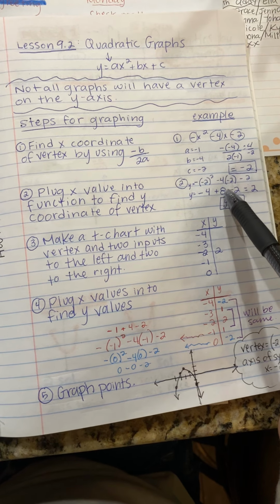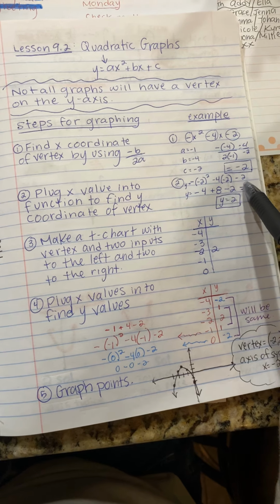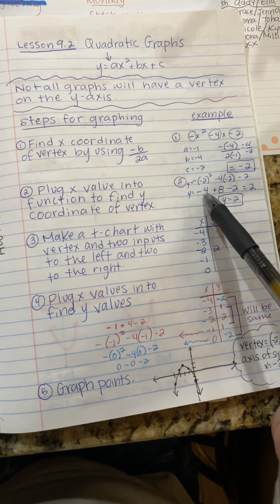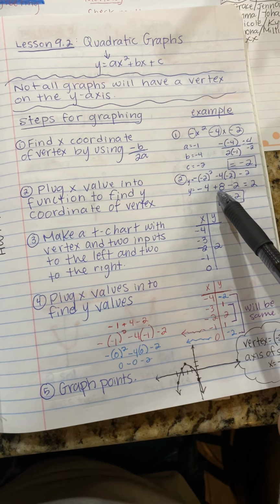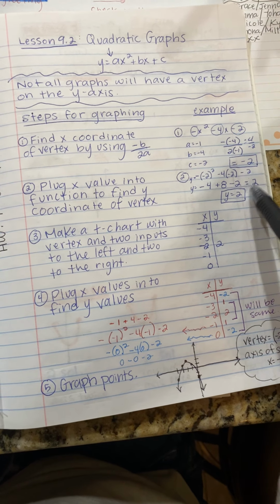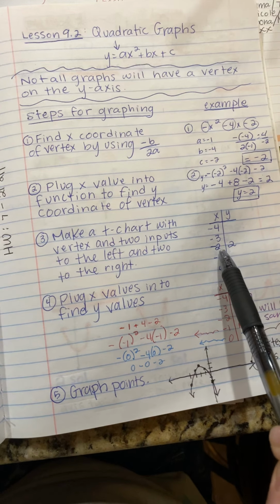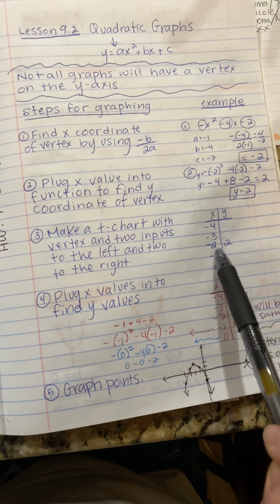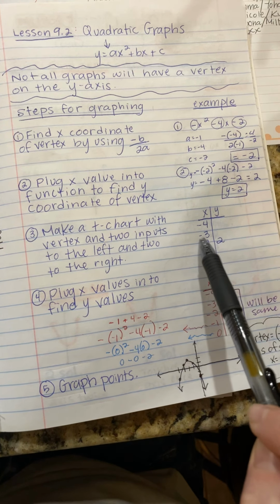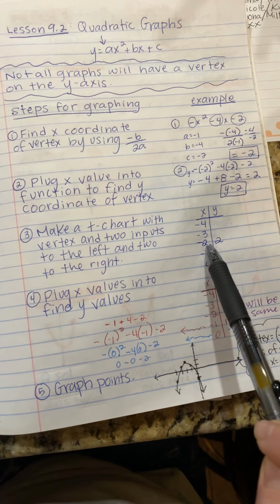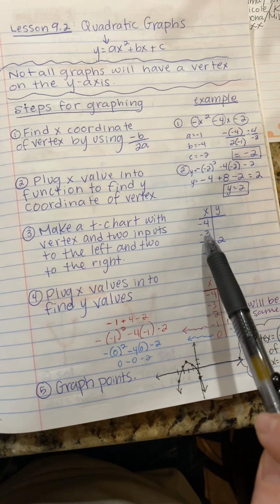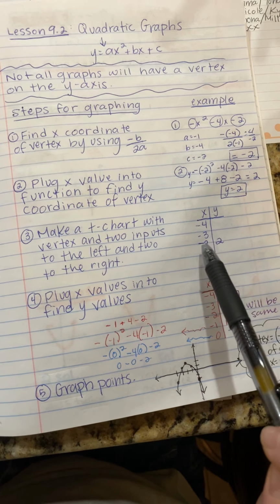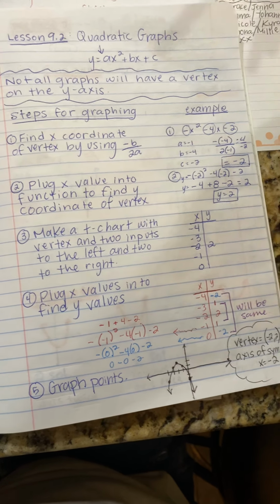Negative 4 times negative 2 is a positive 8. And then we still have this minus 2. So negative 4 plus 8 is 4, minus 2 is 2. So you can see here, I just plopped our vertex into this table. Negative 2 and 2 is our vertex. I'm going to put it in the middle of my xy table, because if you remember from yesterday, we're going to pick 2 numbers to the left, 2 numbers to the right of that vertex.